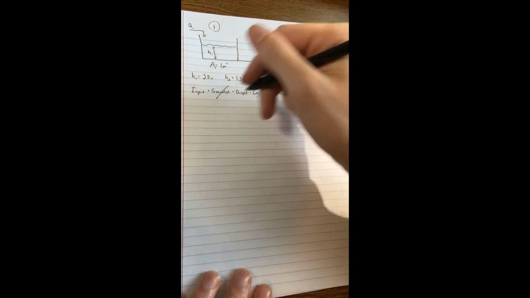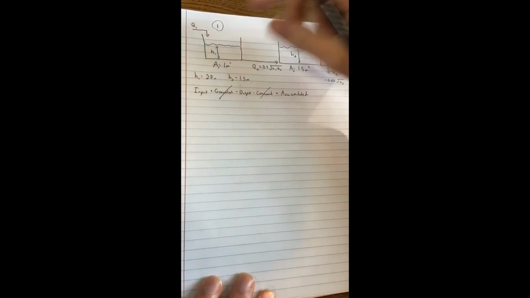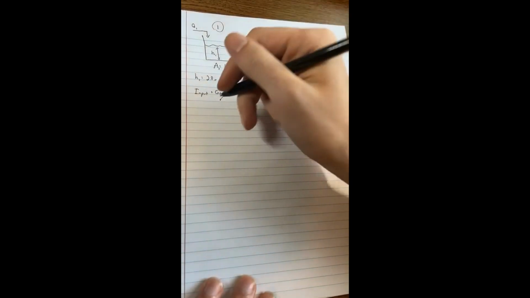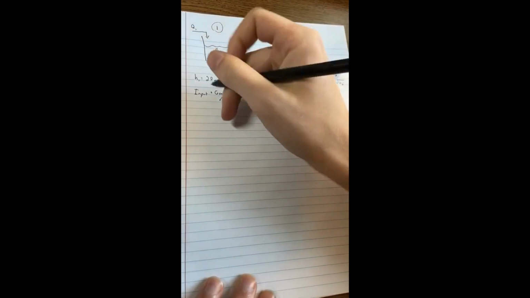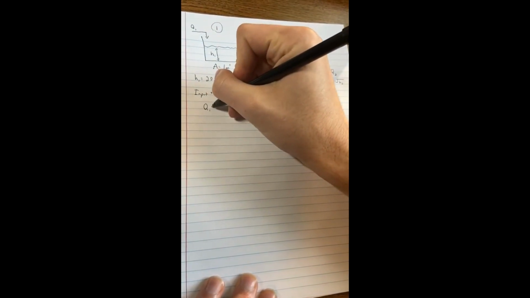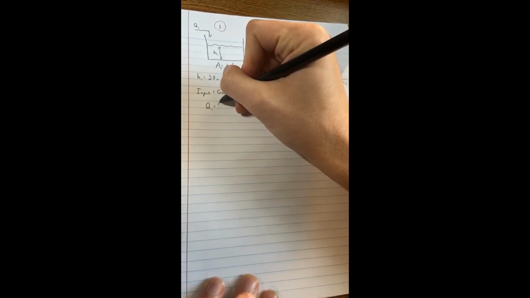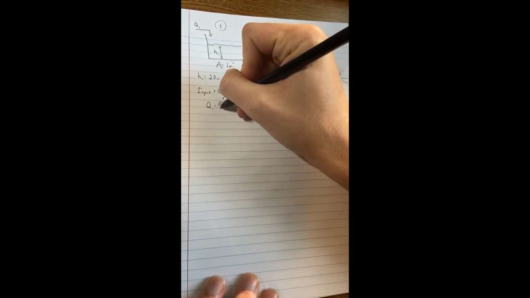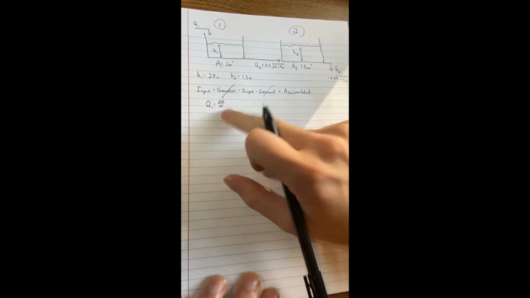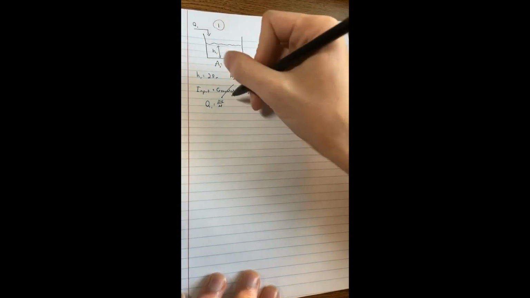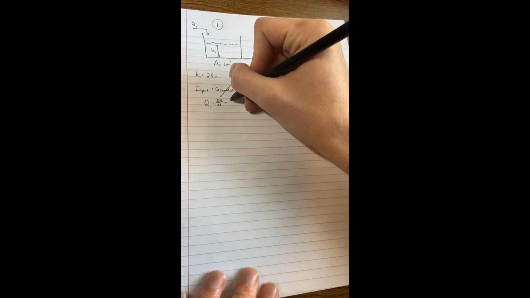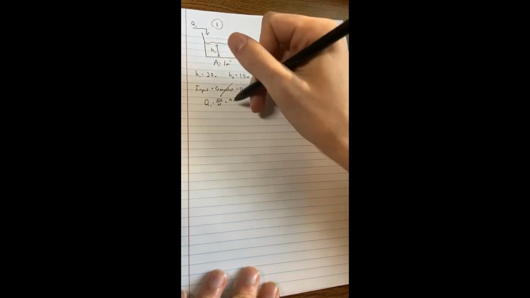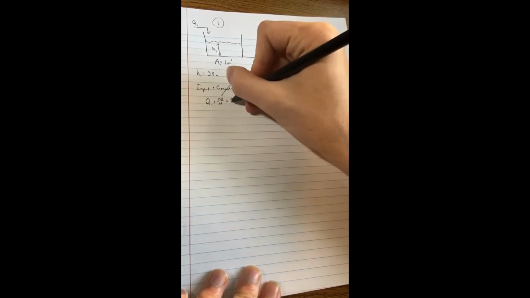So Q1, Q12, and Q2 are all volumetric flows. So what that means is our Q1 is going to be equal to some change in volume over change in time. So that's what this unit represents. So volume can be written as the cross-sectional area times the change in height.